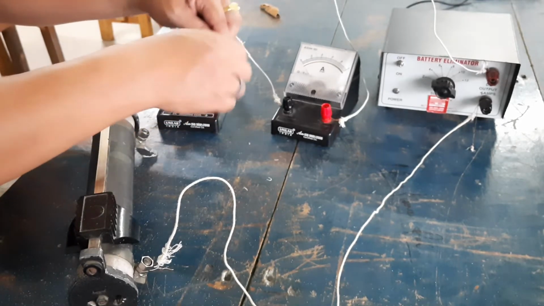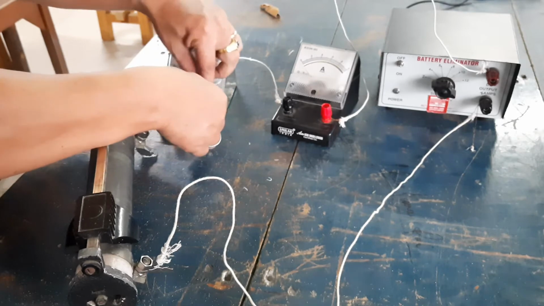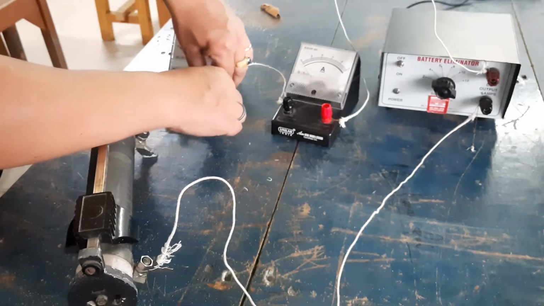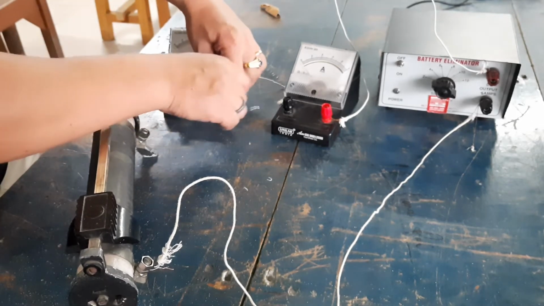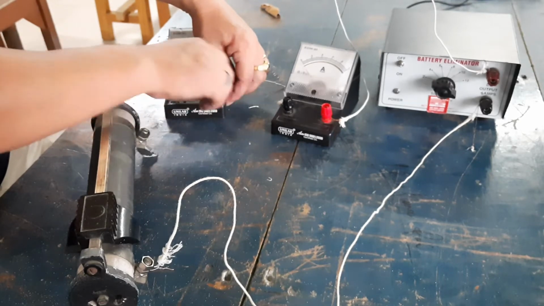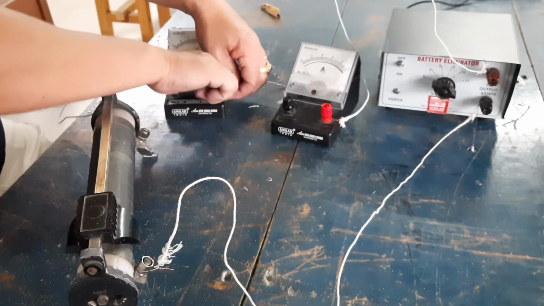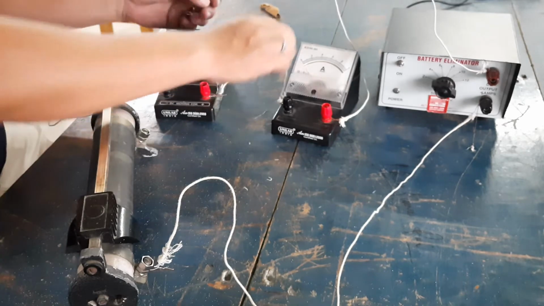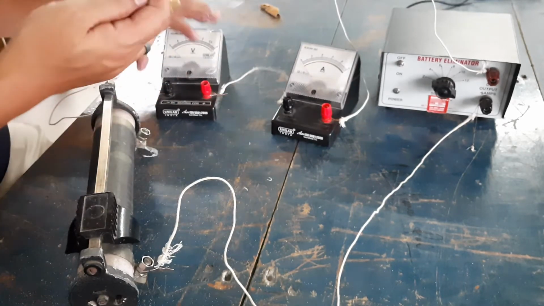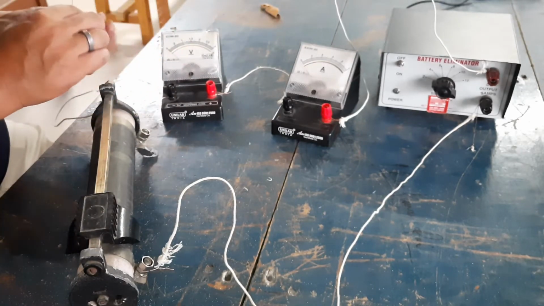So here I will connect it. I will connect this across the voltmeter, because the voltmeter is always connected in parallel.